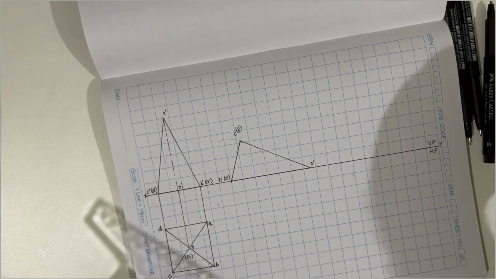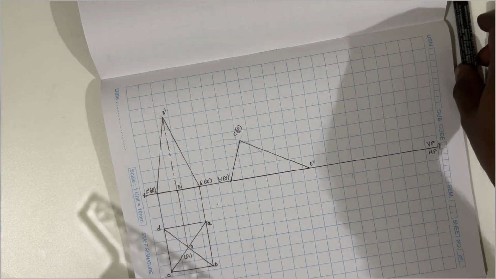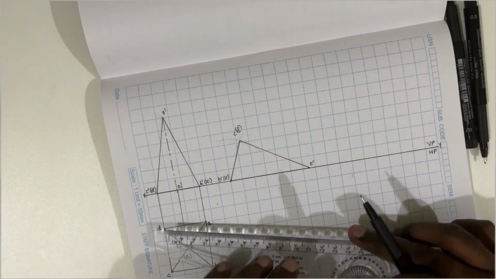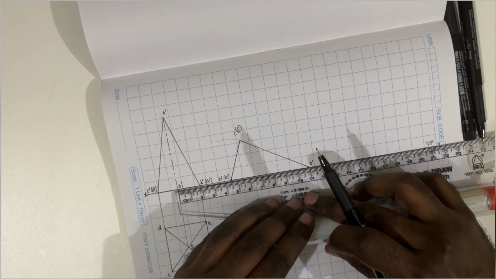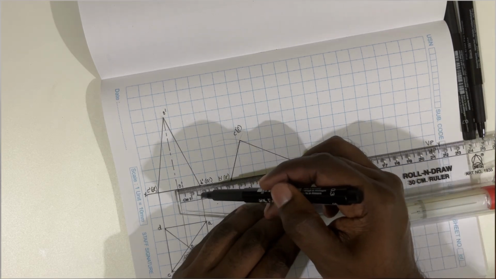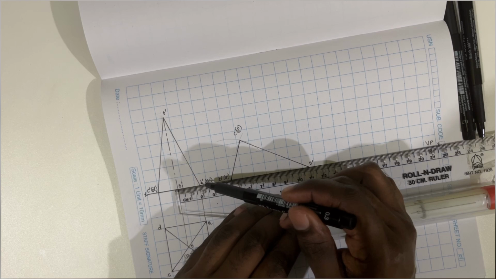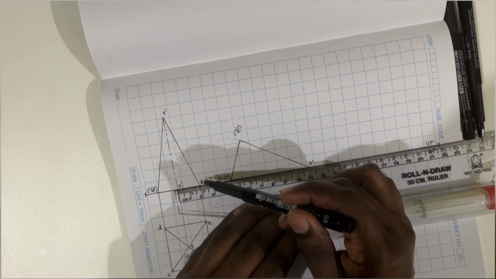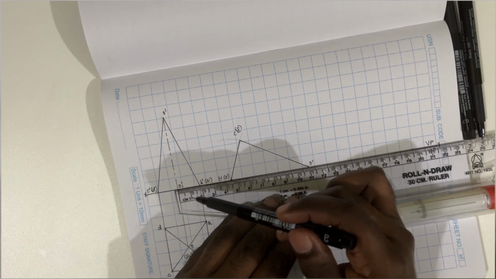We need to show the axis. So what we can do is measure the distance of the axis from any one of the reference points. Let me consider from B dash A dash and mark that point. Here it is somewhere around 1.9 centimeters. Okay, so if it is 3.5, it has to be exactly half of that.